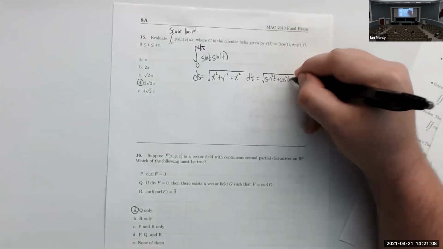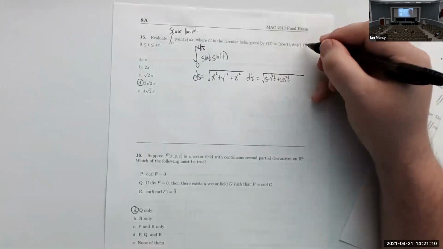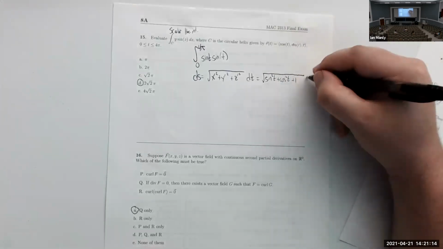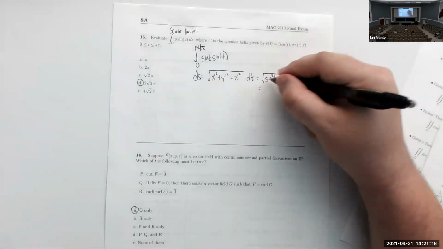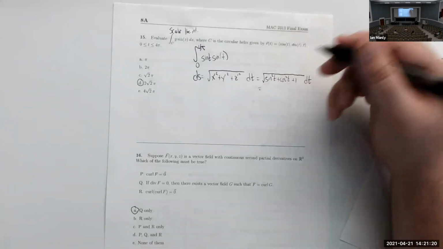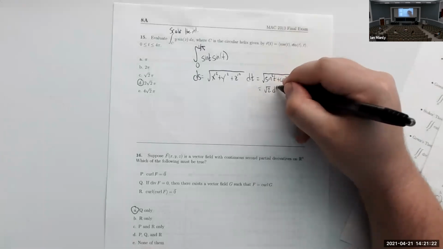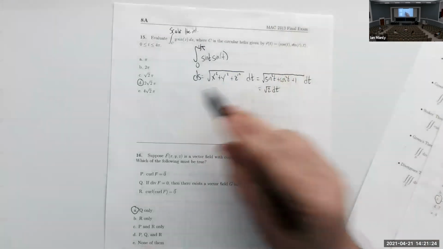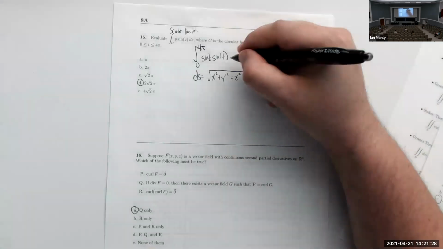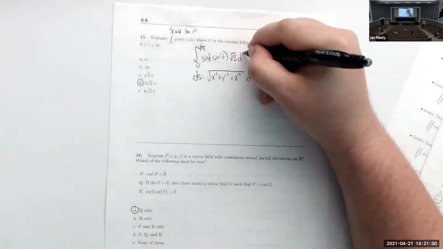Okay, this is good, I have a Pythagorean pair. And then the derivative of t is just 1, and 1 squared is 1. So when all the dust settles after our Pythagorean identity, this is 1 plus 1 is 2 under square root. So ds is going to be the same as root 2 dt right here. Okay, so that's the integral that we're going to have to do.